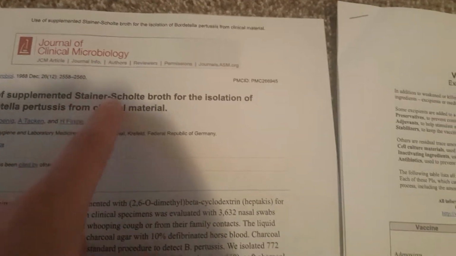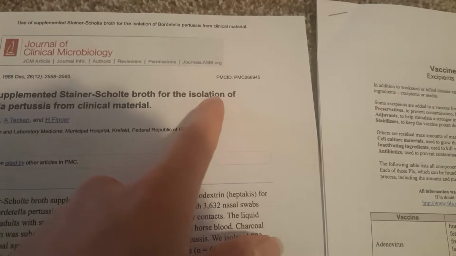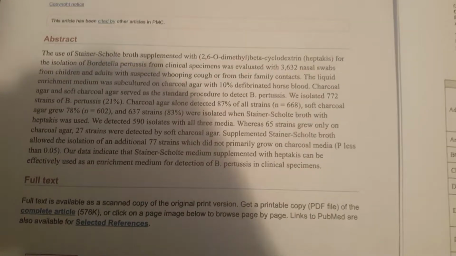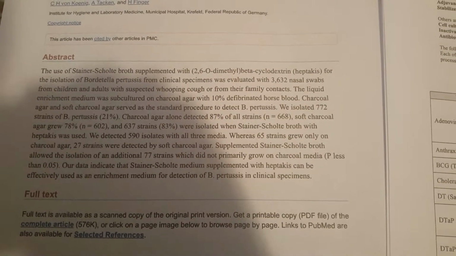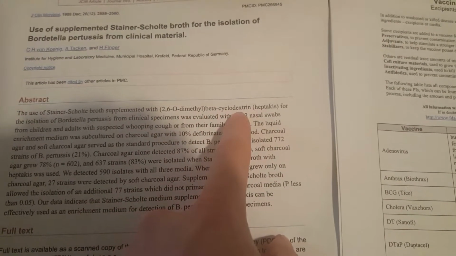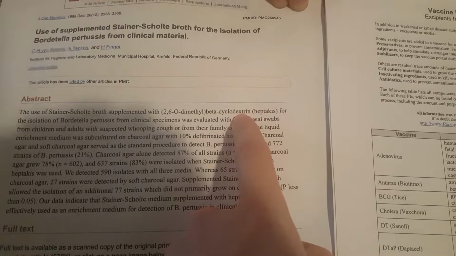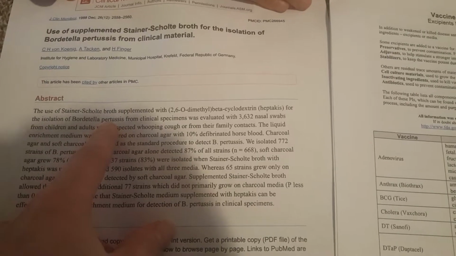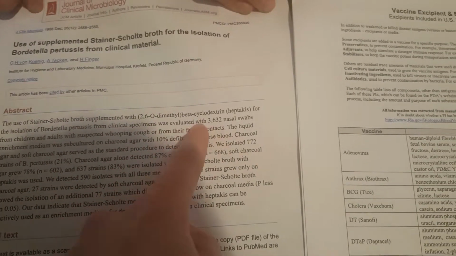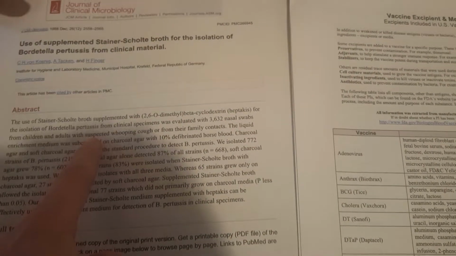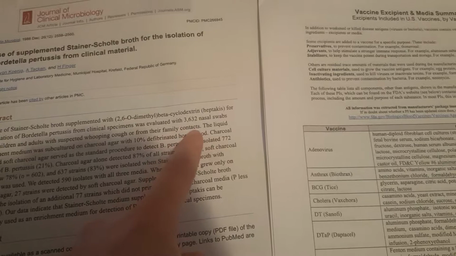Alright, use of supplemented Stainer-Scholte broth for the isolation of Bordetella pertussis from clinical material. The use of Stainer-Scholte broth supplemented with 2,6-O-dimethyl-beta-cyclodextrin for the isolation of Bordetella pertussis from clinical specimens was evaluated with 3,632 nasal swabs from children and adults with suspected whooping cough or from their family contacts.